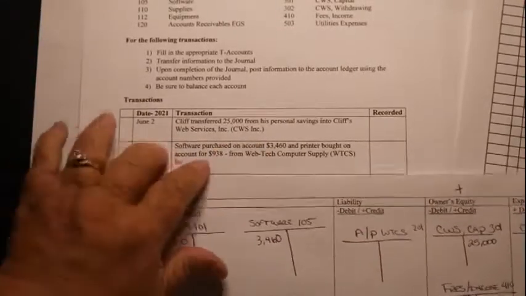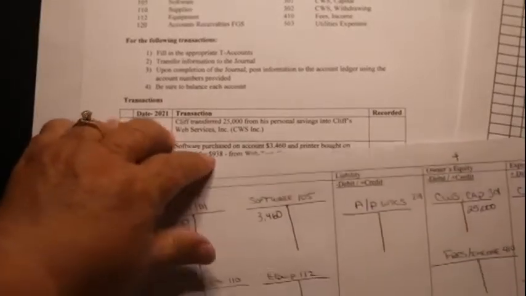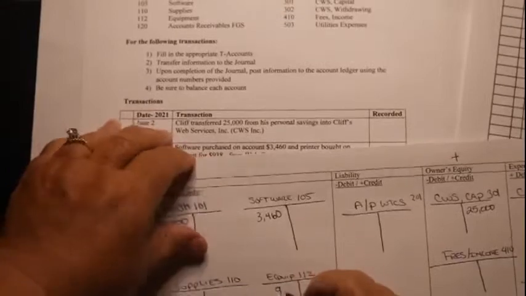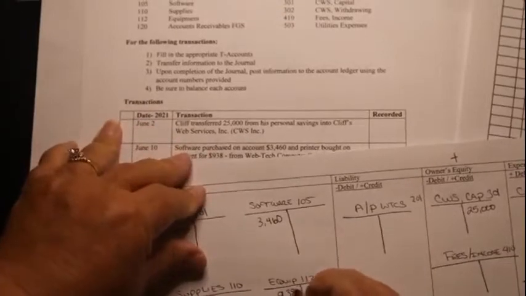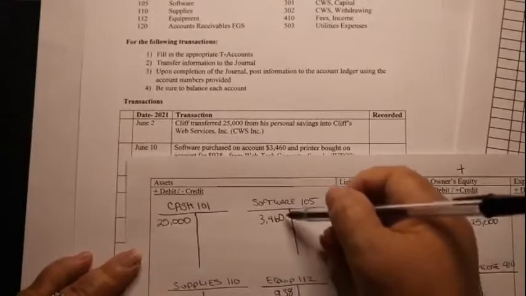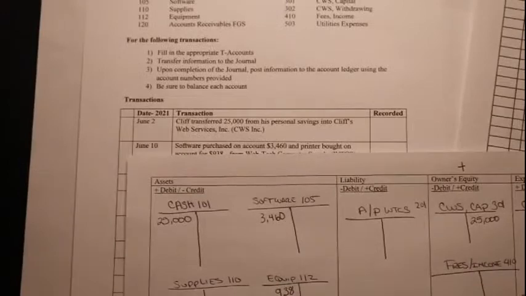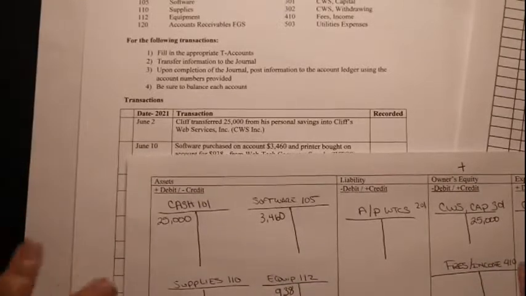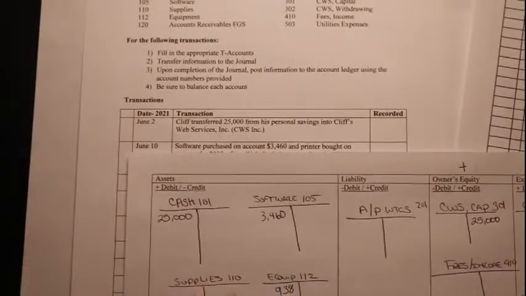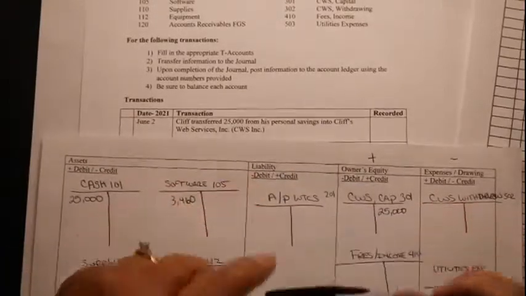And our printer was $938, so the equipment, $938. So I just did 2 transactions here under assets. Now, I didn't pay for these, so now I have to pay for them in the future. So it becomes a liability, accounts payable.